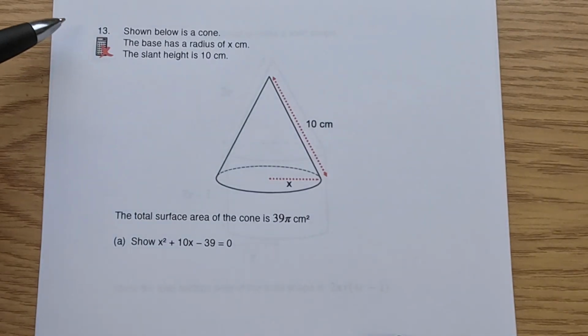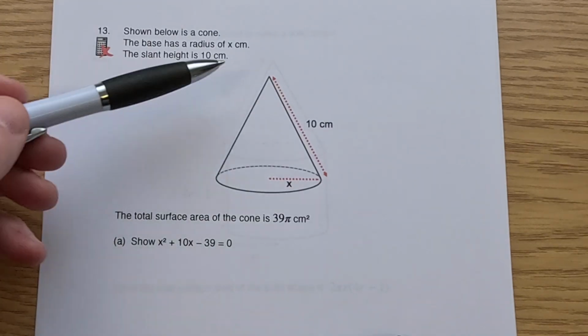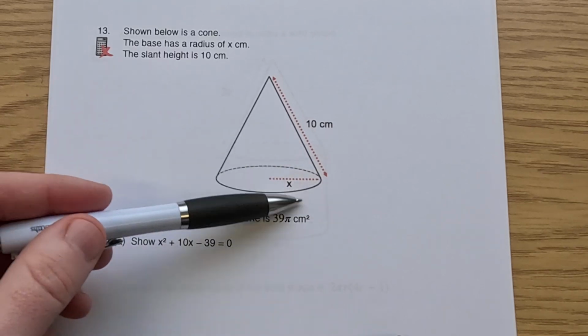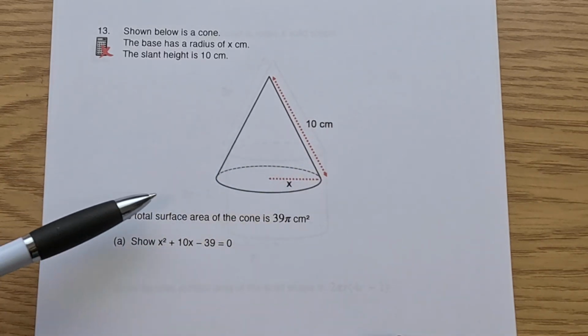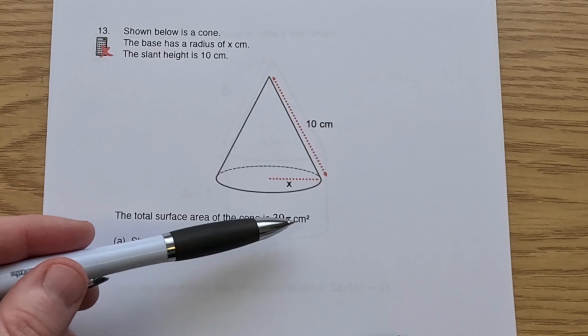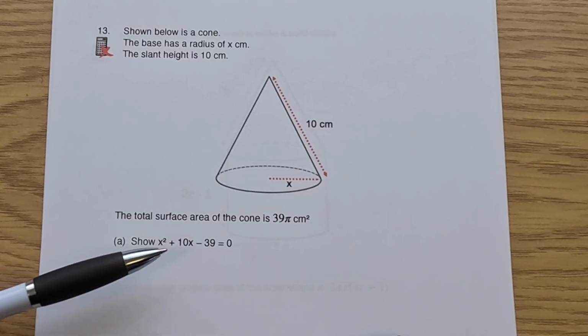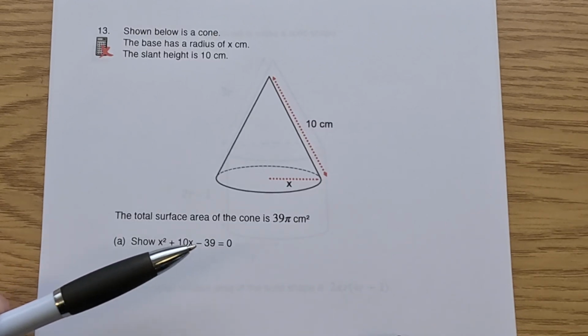Okay, let's have a look at our next question, question number 13. So question number 13, we've got this cone and we've got a slant height of 10 centimeters, the radius of the base is x centimeters, and the total surface area is 39 pi centimeters squared. And it's a non-calculator question, so I'm just putting the calculator away. And we're told in part A to show that x squared plus 10x minus 39 is equal to 0.